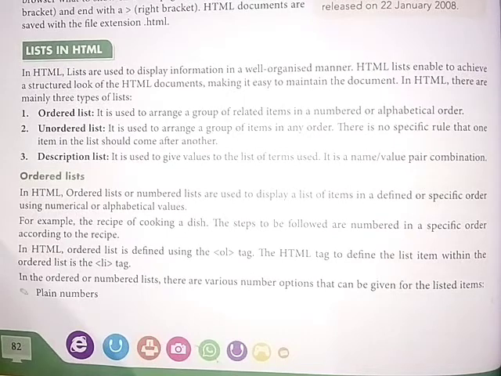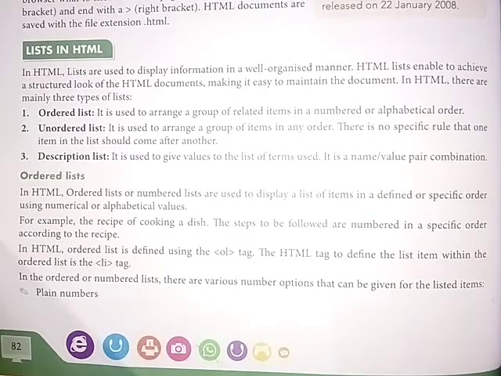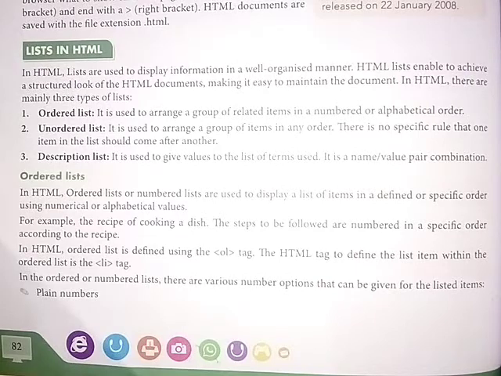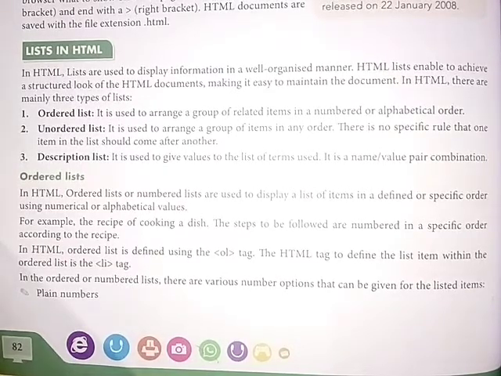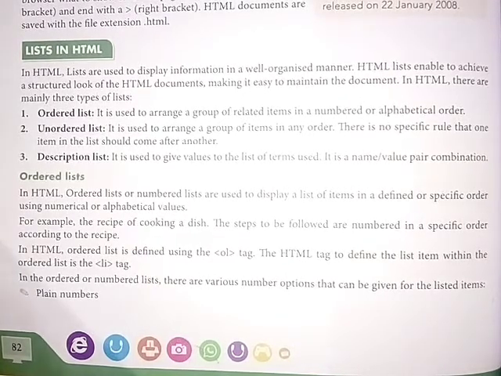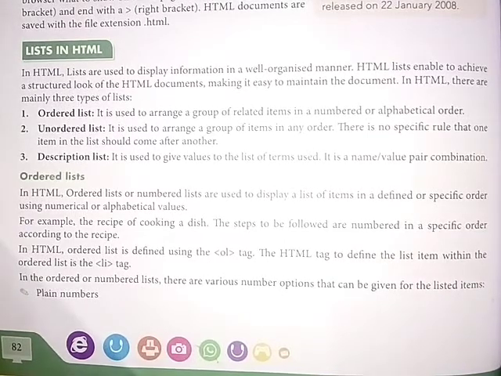Ordered lists. In HTML, ordered lists or numbered lists are used to display a list of items in a defined or specific order using numerical or alphabetical values. For example, the recipe of cooking a dish. The steps to be followed are numbered in a specific order according to the recipe. In HTML, an ordered list is defined using the OL tag. The HTML tag to define the list item within the ordered list is the LI tag.